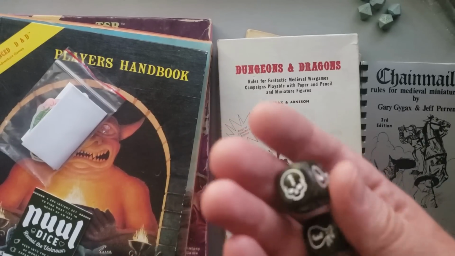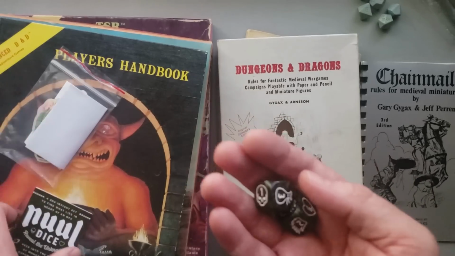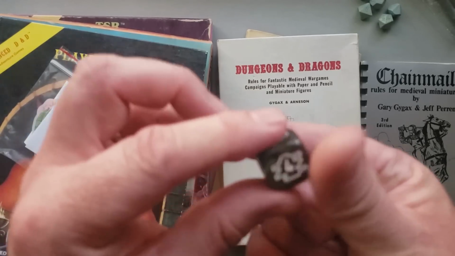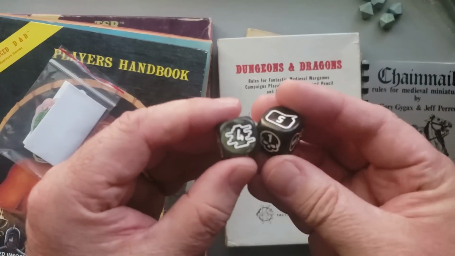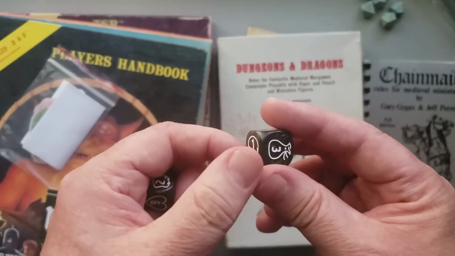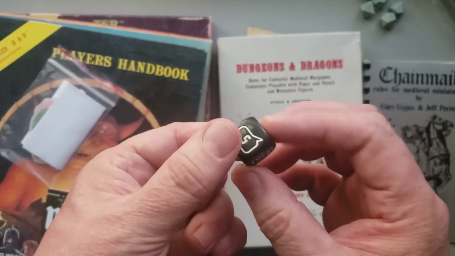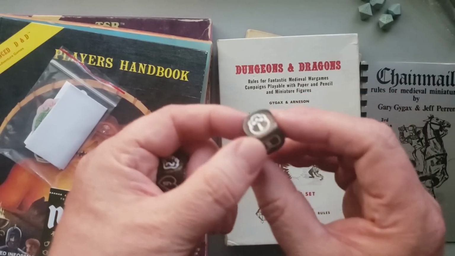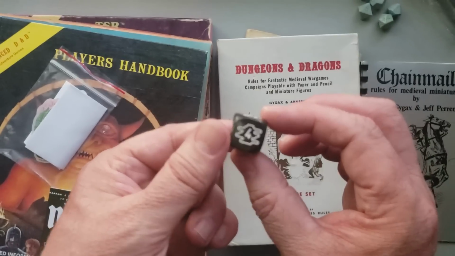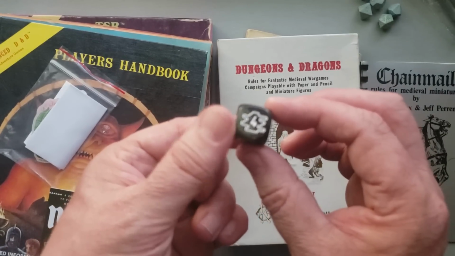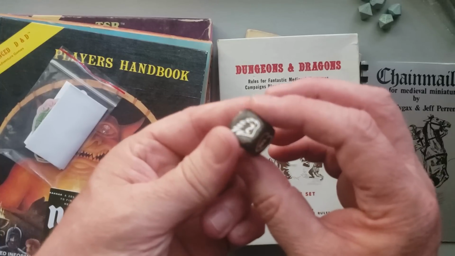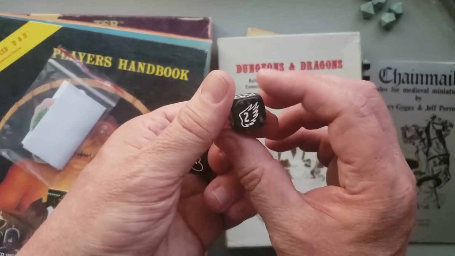So this takes that idea, but then it changes it because you see there's these little symbols on the dice. There's a skull for the 1, there's a money bag for the 3, there's a little comment bubble here for the 5. There's this little weird shape for the 4, and then there's a heart for the 6, and then there's a wing for the 2.